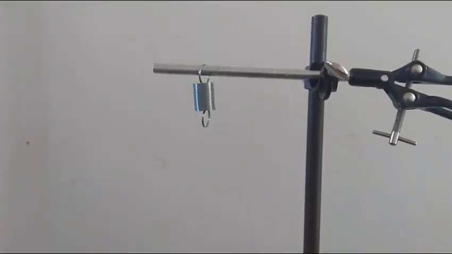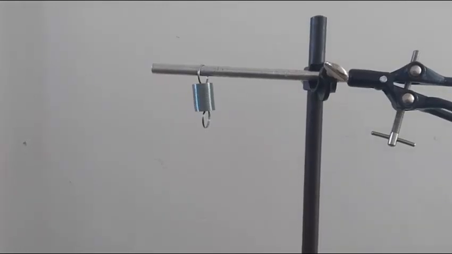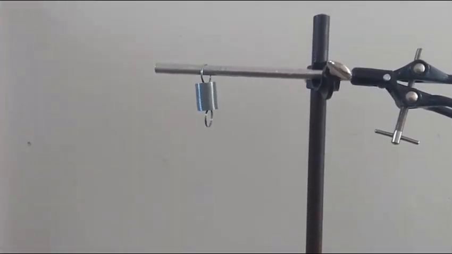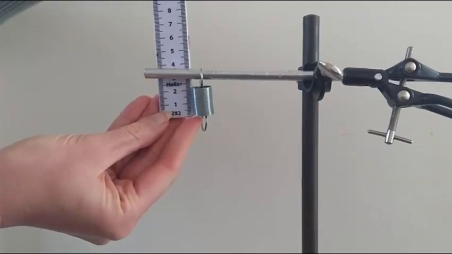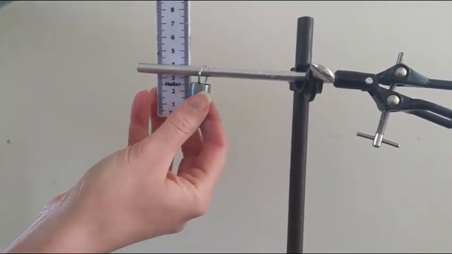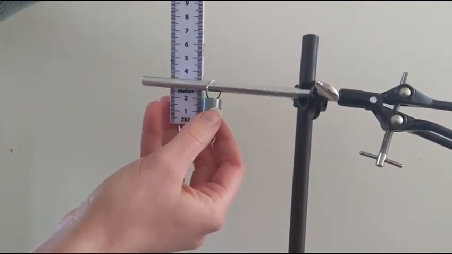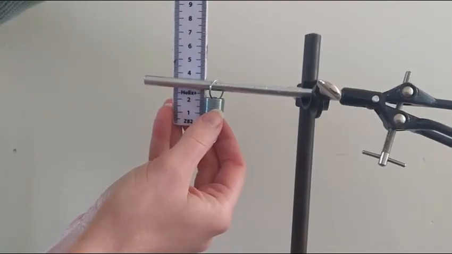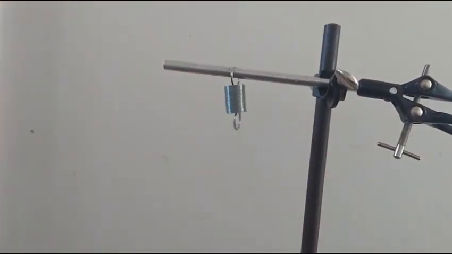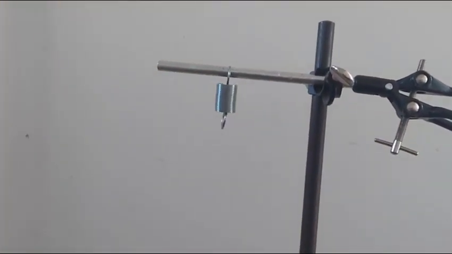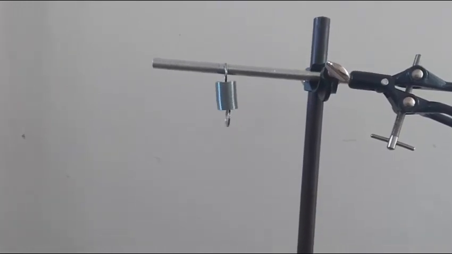Okay, so what we've got here is a spring attached to a clamp stand, and the first thing we need to do is measure the unextended length, and that is going to be 2.2 centimetres. Okay, so we've got our unextended length, then we're going to add our first mass to it.